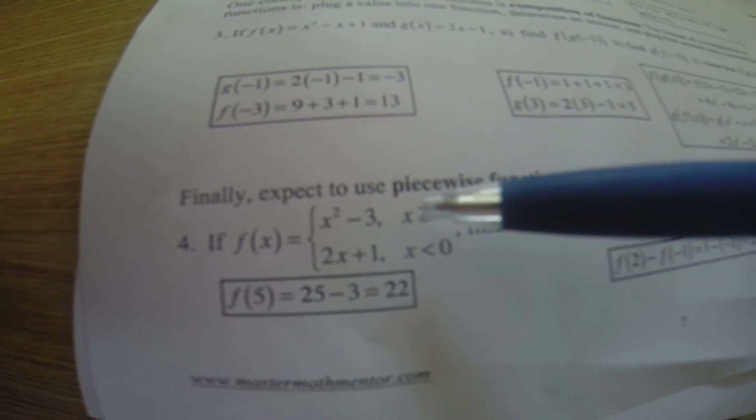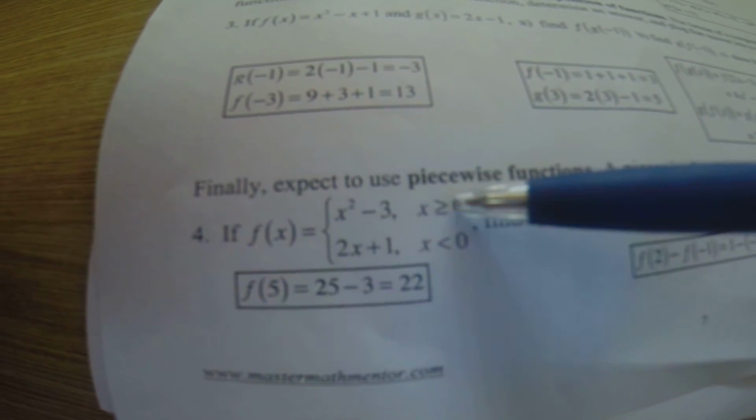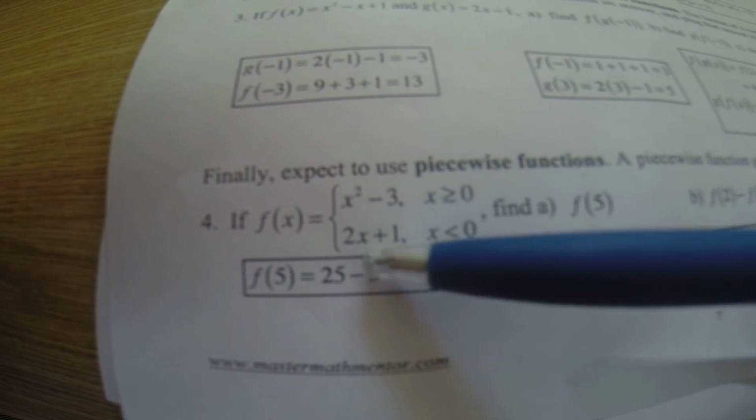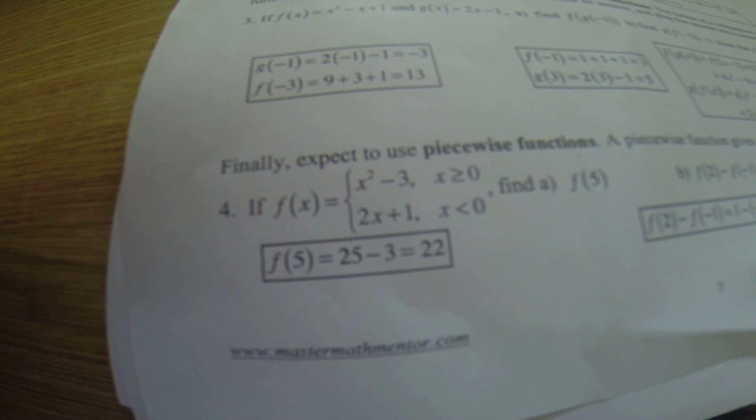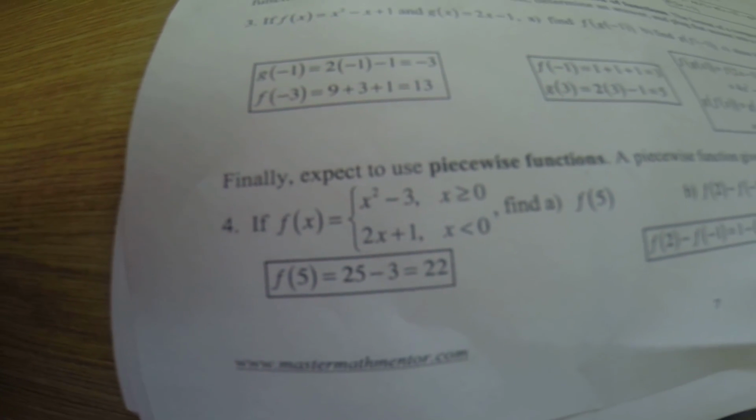So it's a statement that says if the value is here, then you do this. If the value is here, then you do this. Okay? Hopefully that makes sense. In the next video, we'll actually be tackling problems. So enough of this talk. Let's do some math.